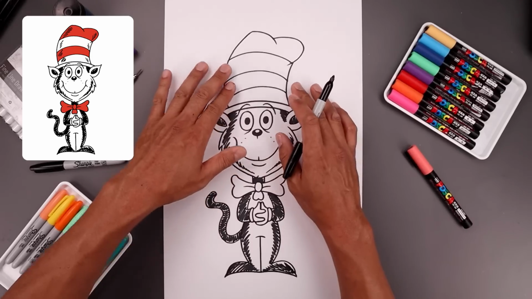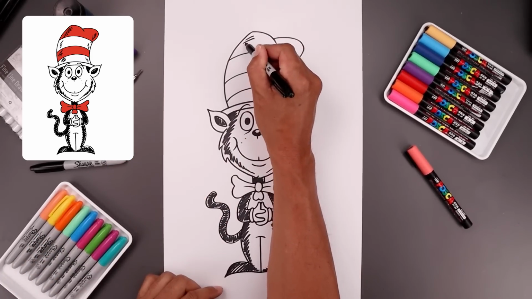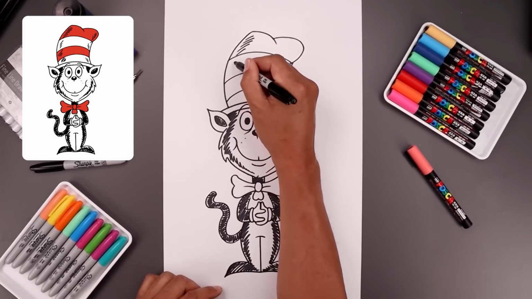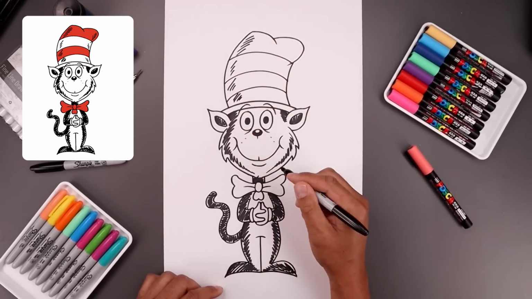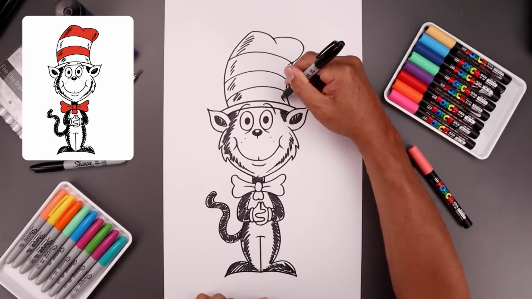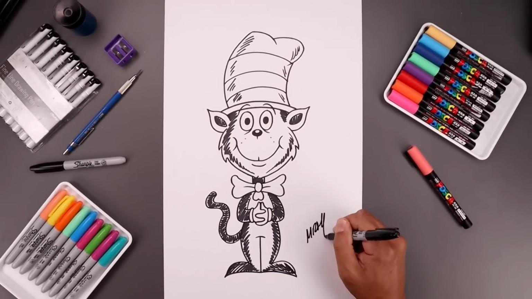Let's go all the way back up to the top and add some shadows along the side of the hat. Let's start from the top. I'm just going to add these short lines going across at an angle. And just working our way down and just leaving some random gaps in between. Let's go over towards the right side. We're going to go up and in. And then we'll finish off by adding a splash of color, and that's pretty much it.